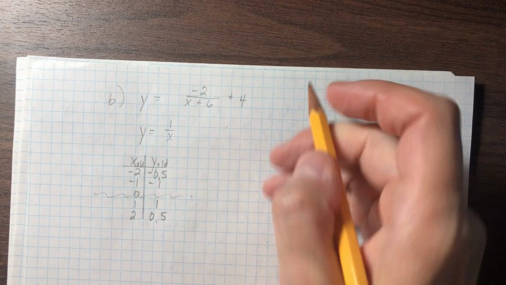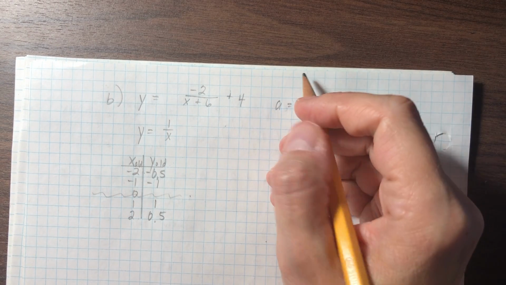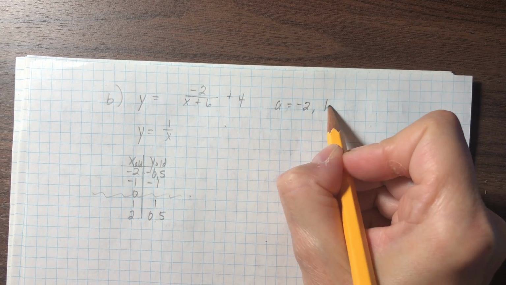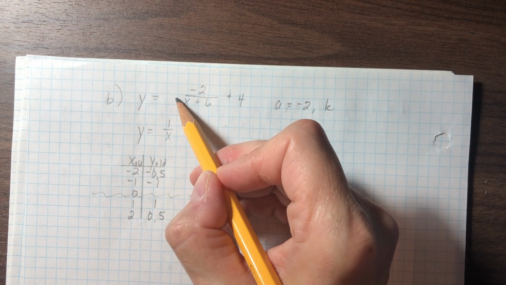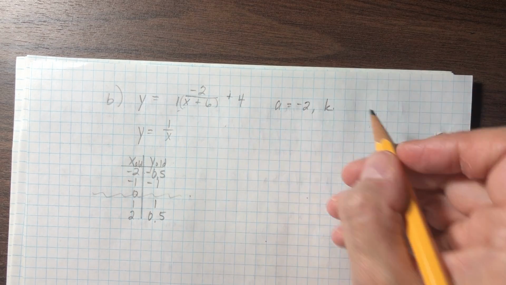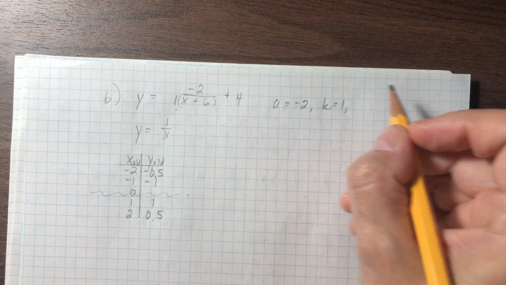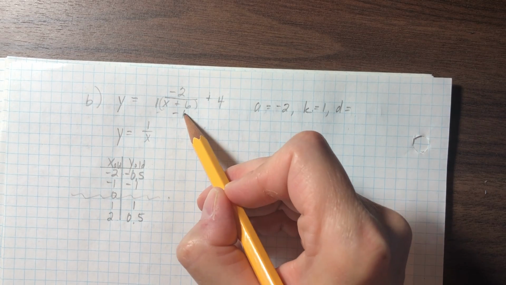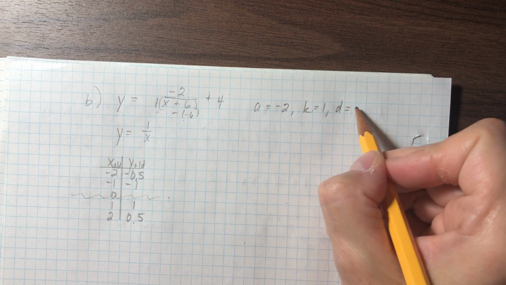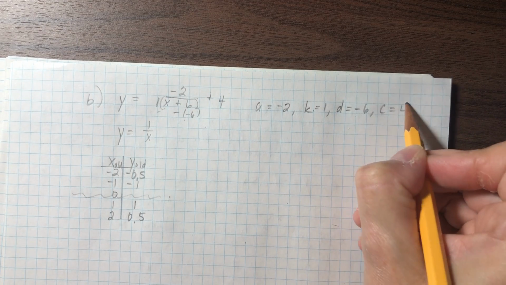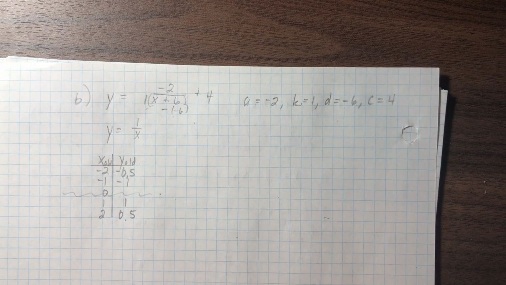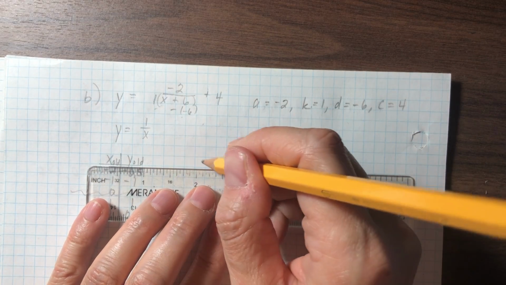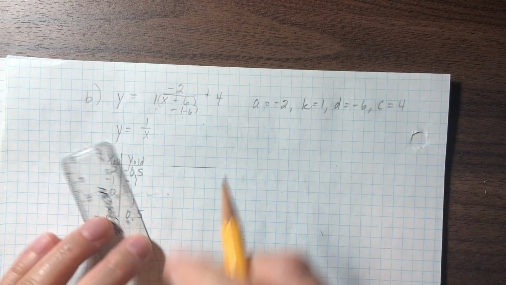Now I'm going to identify the values of A, K, D, and C. A is the number in the numerator here, it's -2. K would be the number in front of X, and in this case 1 is kind of implied there. So K is 1. D is the number that's being subtracted from X, so we're actually subtracting -6 for us to see a +6, and C is 4. Now we're going to apply the same transformation formulas as before.